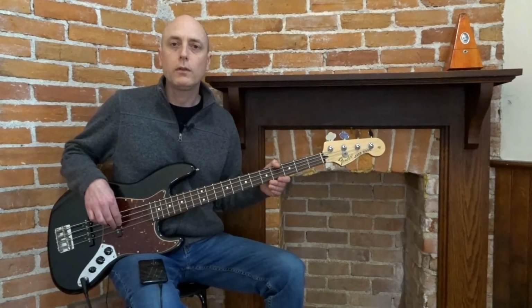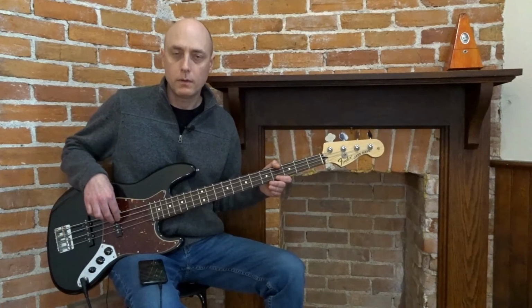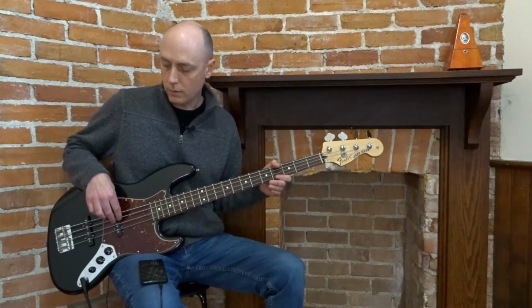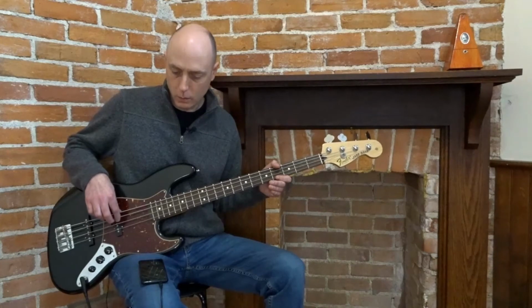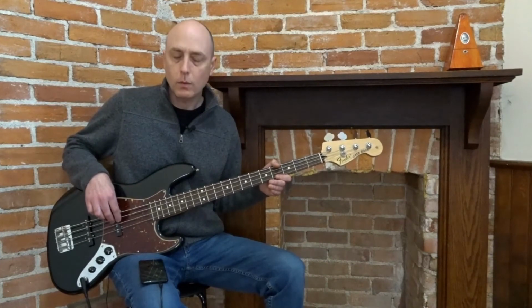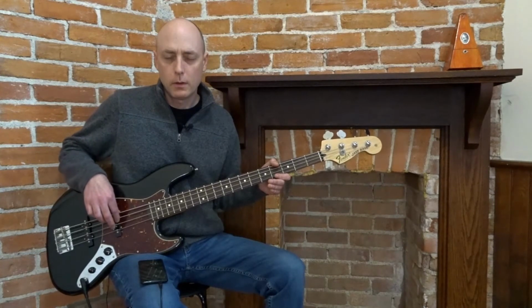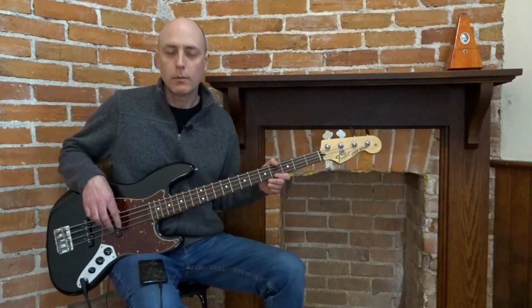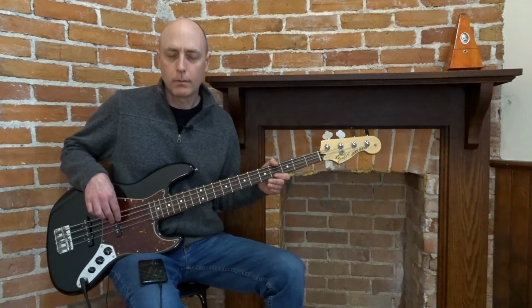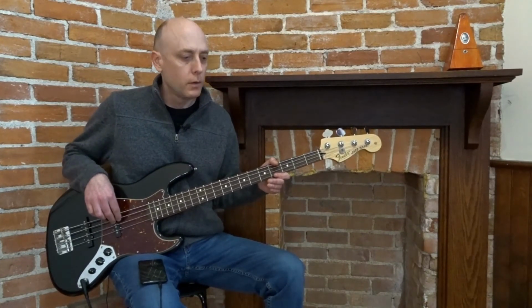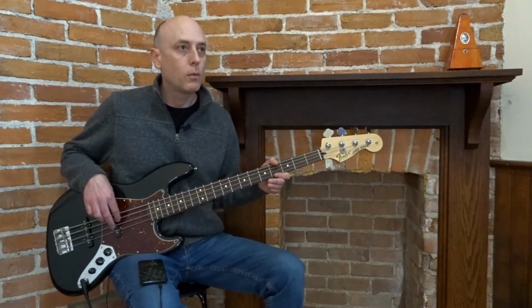String number 2, think 2. 1, 2, 1, 2, 1, 2, 1. Play 2. 1, 2, 1, 2. Think 3. 1, 2, 3, 1, 2, 3, 1, 2, 3, 1. Play 3. Think 4. 1, 2, 3, 4, 1, 2, 3, 4, 1, 2, 3, 4. Now play 4.